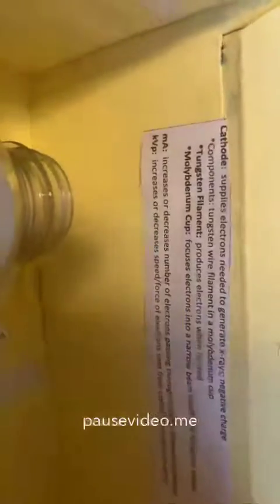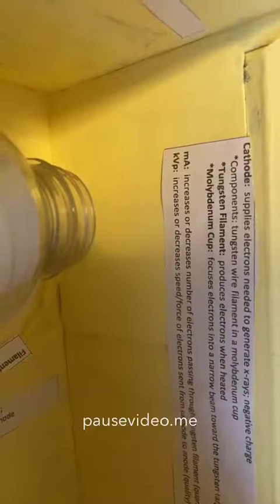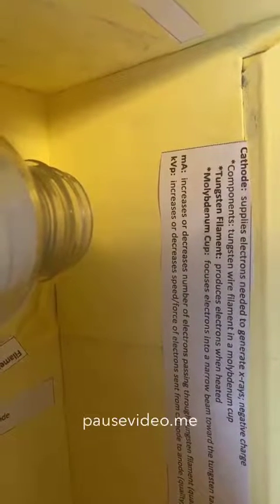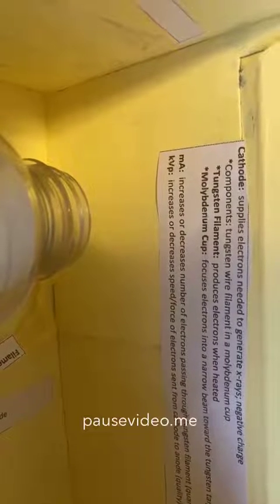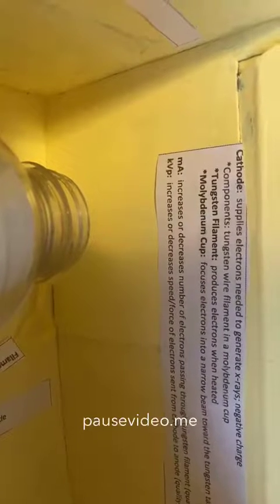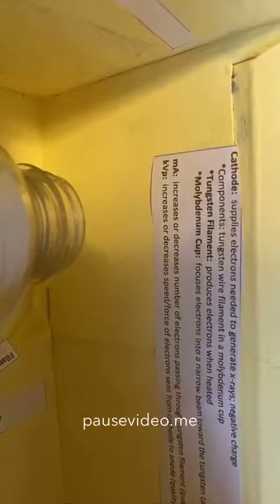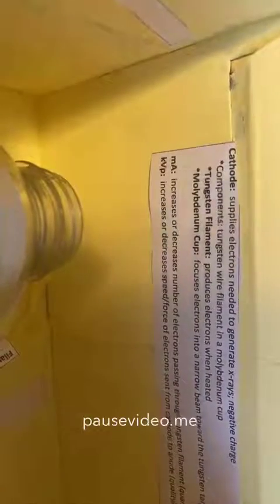Also, some important labels to know are the mA, which increases or decreases the number of electrons passing through the tungsten filament. Also kVp, which increases or decreases the speed and force of electrons sent from the cathode to the anode. Also right here is the anode label.